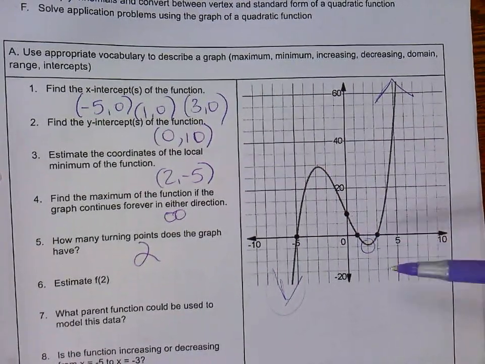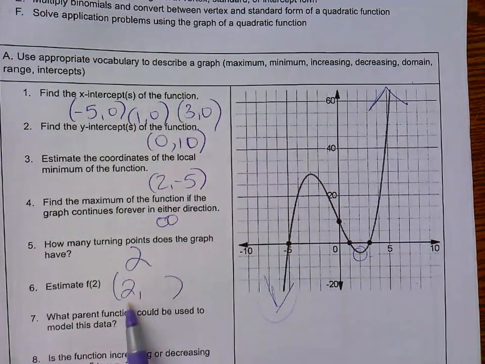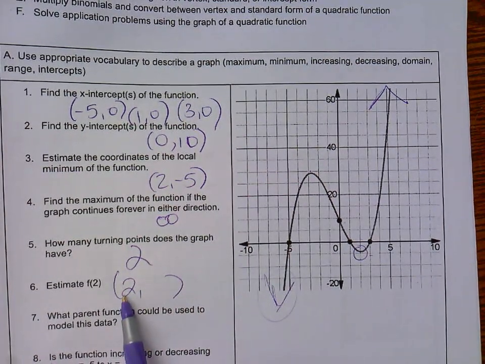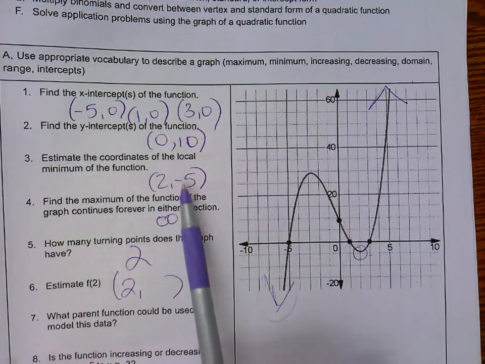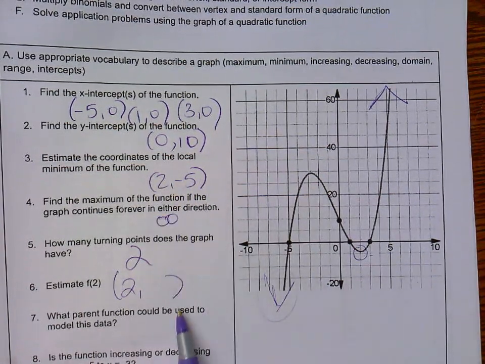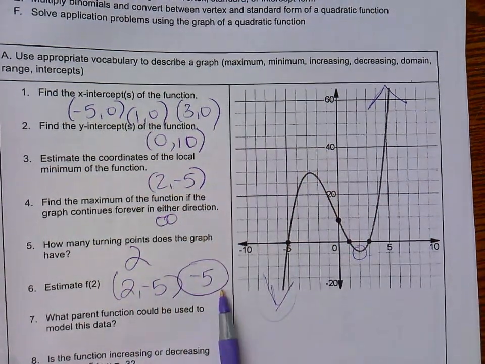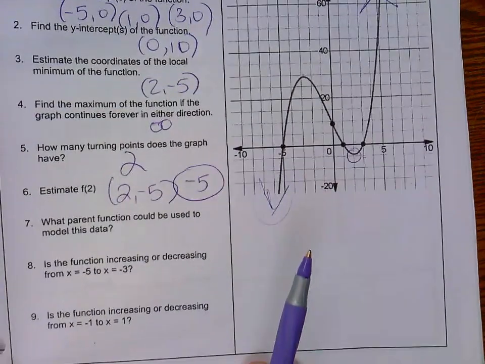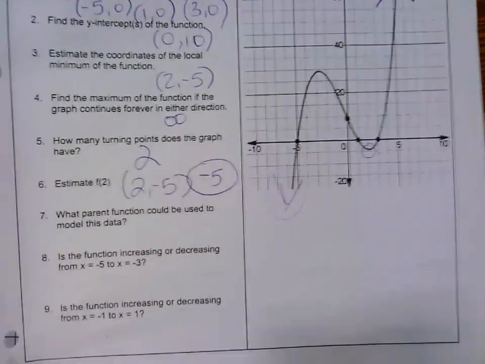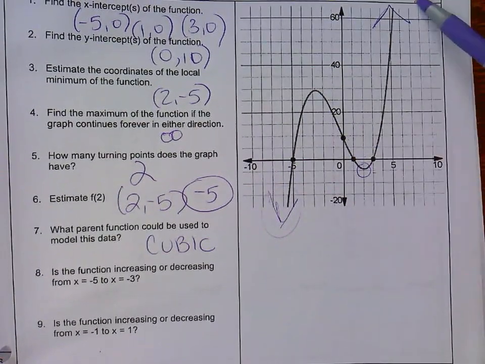So 2 turning points. F of 2, what they want you to do is evaluate the function if you have 2, what? And we already set up here (2, -5). So whatever you put for your local minimum is also the value for this answer. They just want you to answer -5 is the value. Or if you put -4, I understand it's kind of just above that line. Parent function, it is cubic. So cubic is the only function with kind of that slithery curve where one goes up and one goes down.